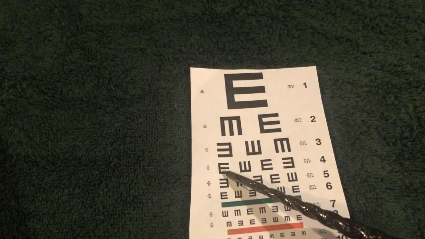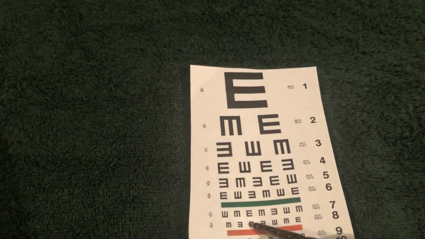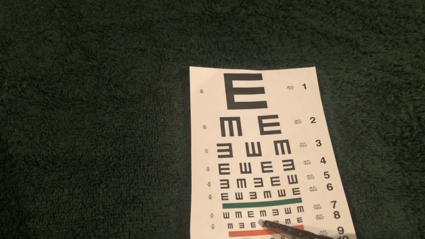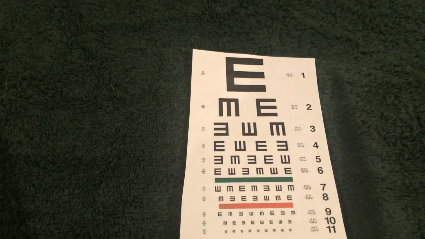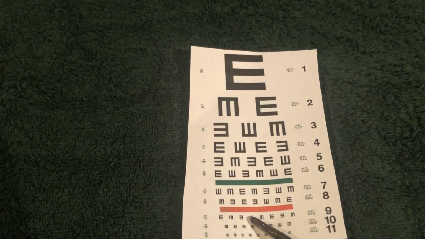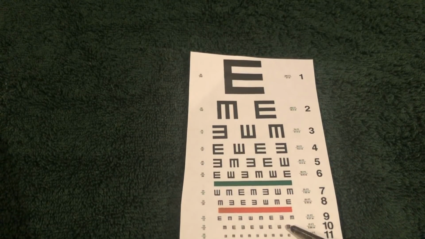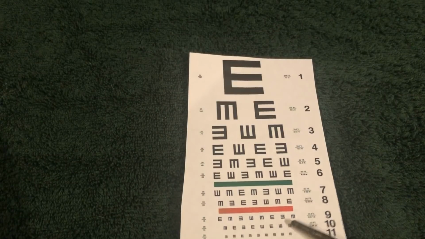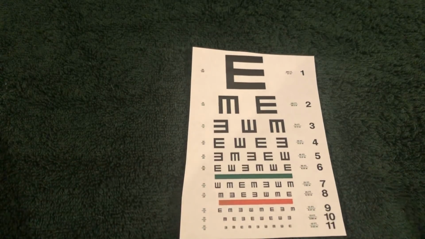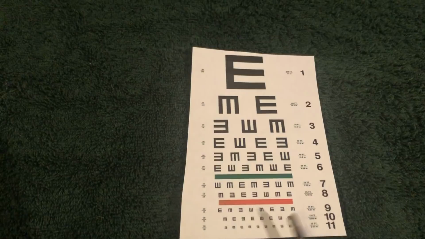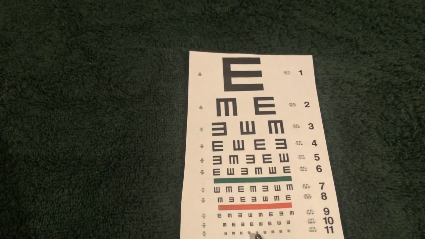Left. Down. Right. Left. Down. Right. Left. And then wait. Sorry about that. Up. Down. Right. Up. What's this one? Left. Okay. Let's try a couple down here. Down.